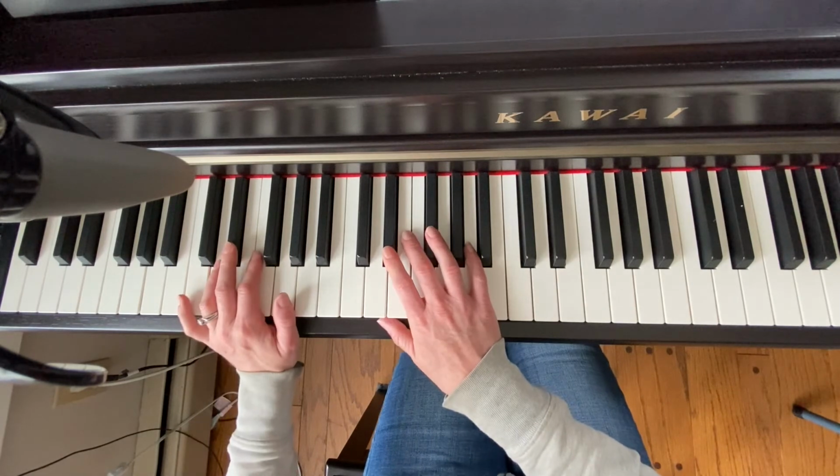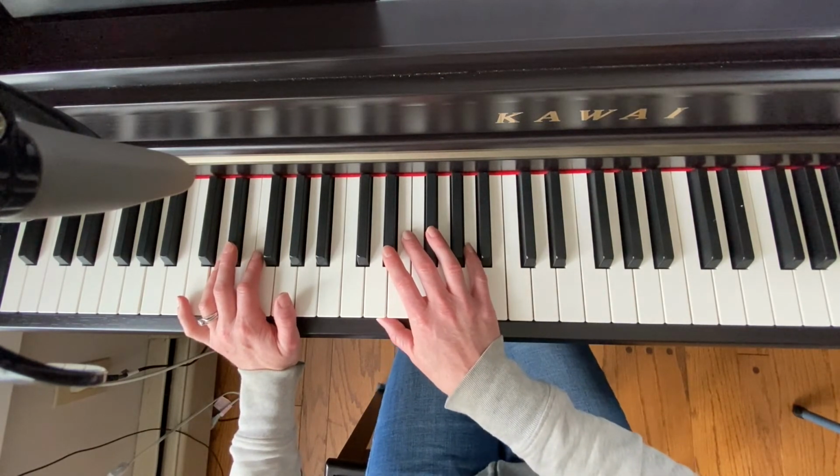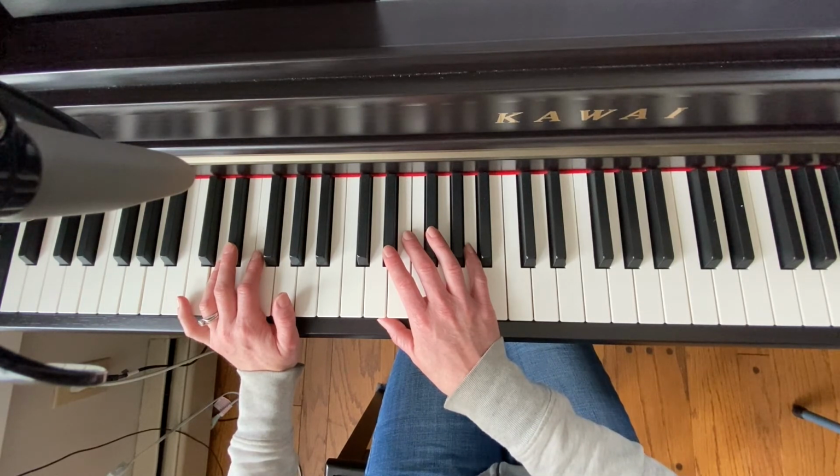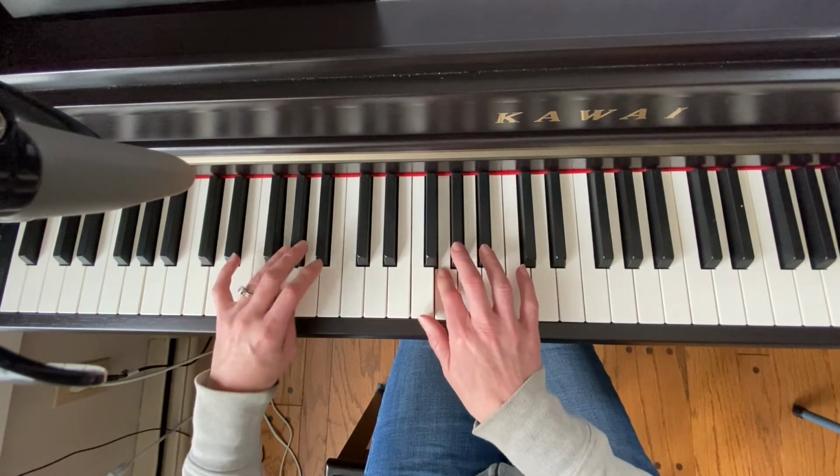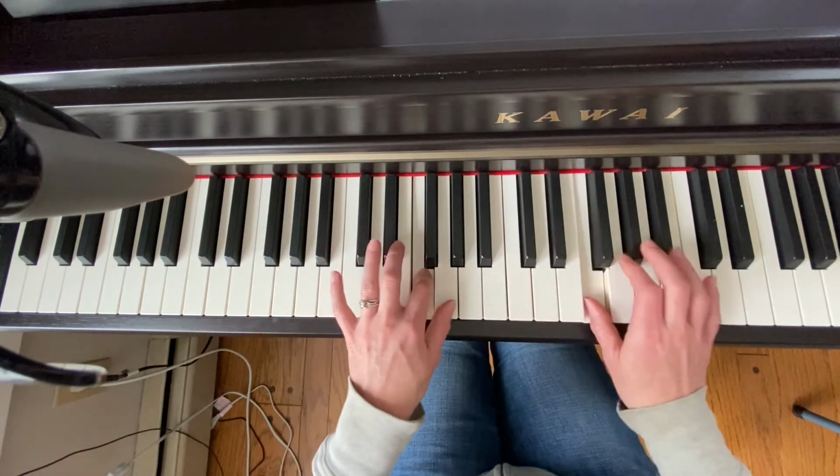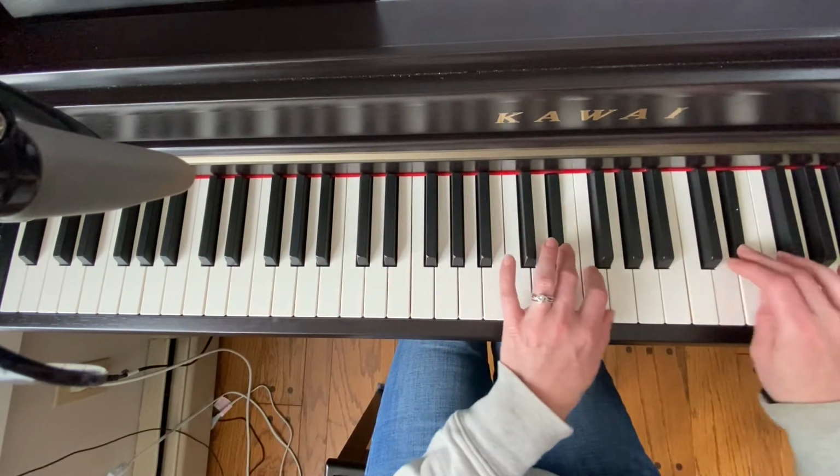I want you to go 4 octaves. Now, I'm going to play it with a beat, and I want you to just listen to how this sounds. Okay, it's going to be a 4/4 timing beat. 1, 2, 3, 4. 1, 2, 3, 4. 1, 2, 3, 4. 1, 2, 3, 4. 1, 2, 3, 4. 2, 3, 4.